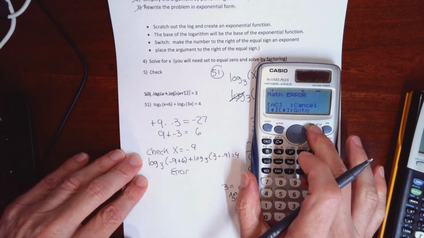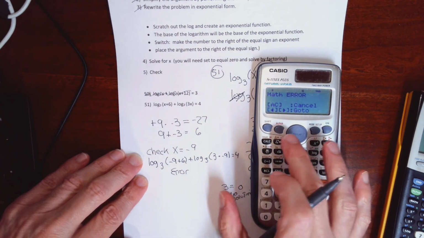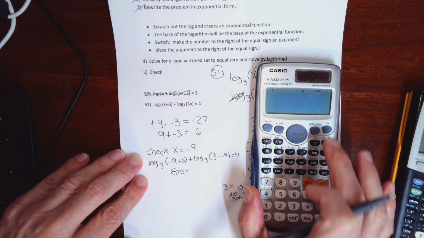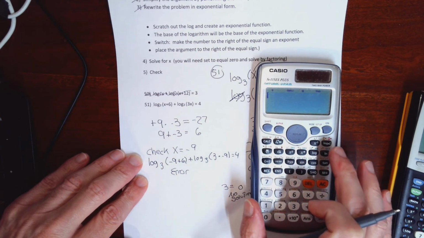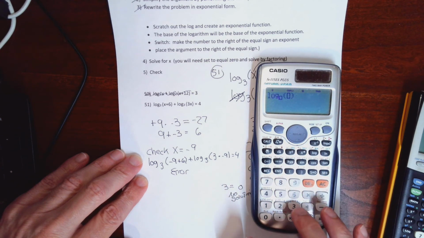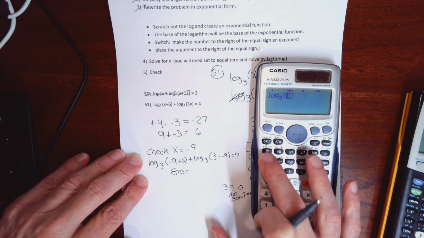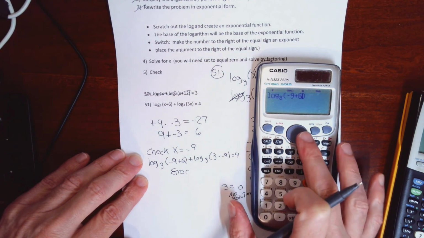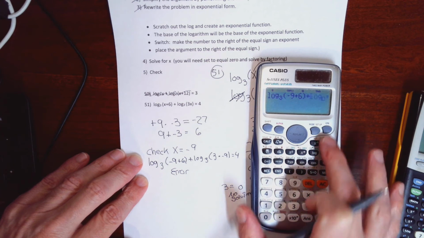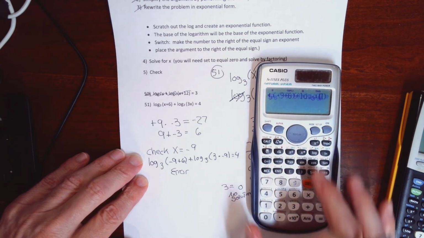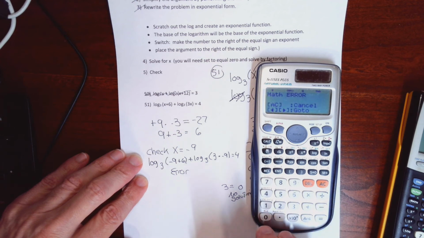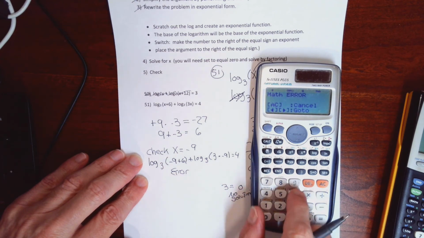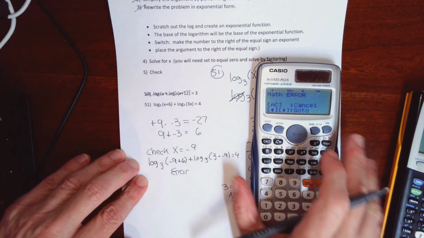This is what you would get if your calculator is not set up for i's. On this calculator, if I hit mode 2 and do this computation again, I'll get what you'd get if you have an i. If I did the log base 3 of negative 9 plus 6 plus the log base 3 of 3 times negative 9, you might get this. Oh, it still gives me an error. This calculator is not expensive enough to do logarithms with negatives.